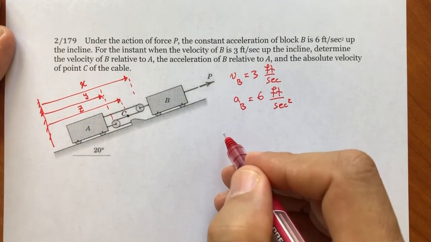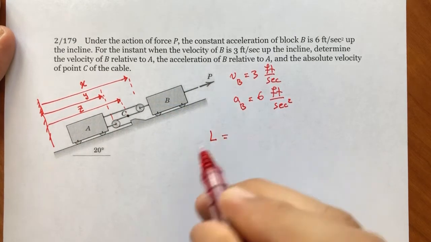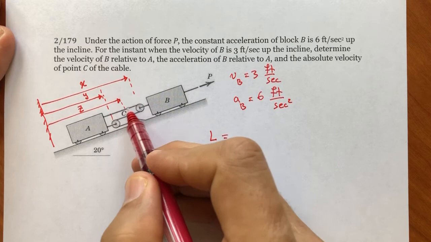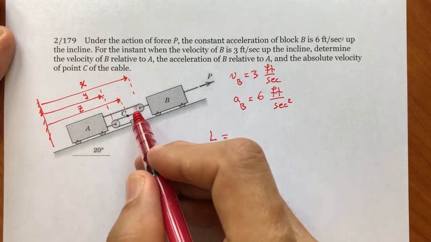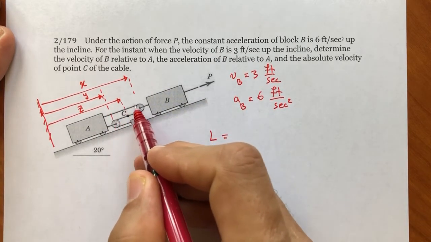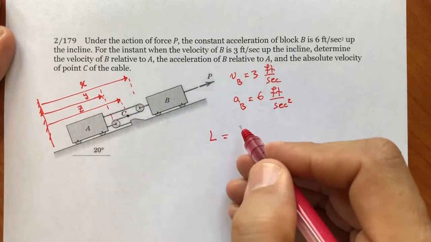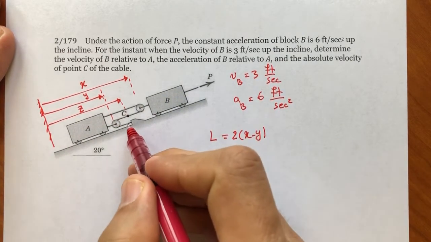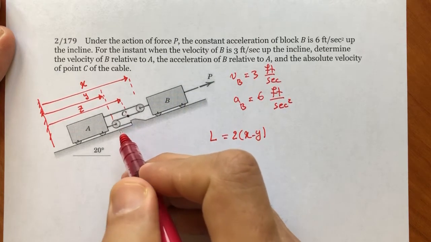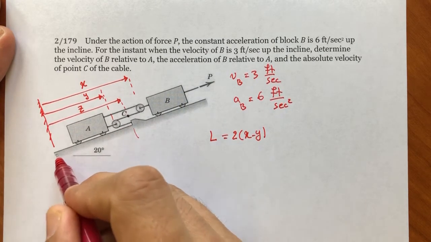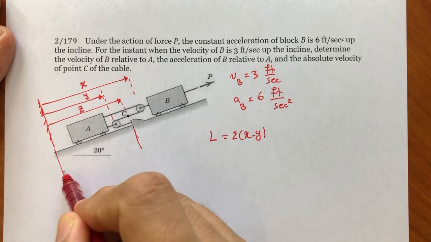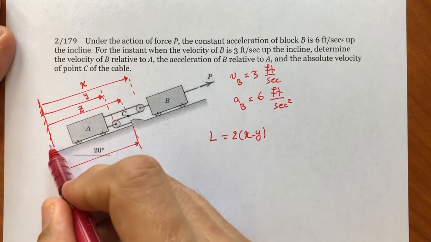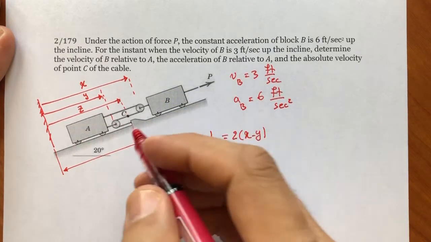The length of the cable is equal to, from here to here is x minus y. And I have two of it, right? X minus y, x minus y. So I have 2 times x minus y. And this part of the cable is gonna be this distance from here to here, which is a constant number because this is a reference line, it's not moving, and this point is not moving as well.